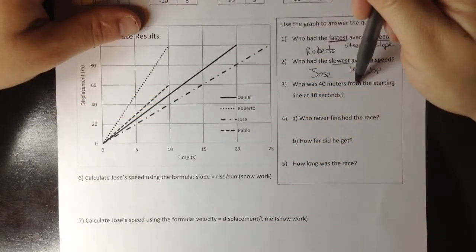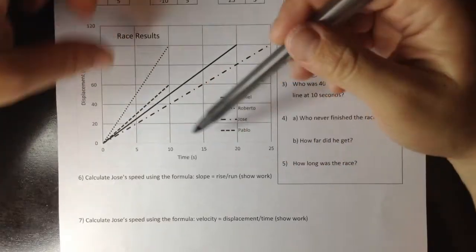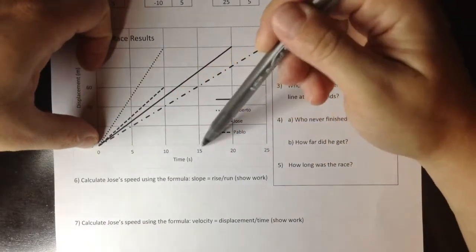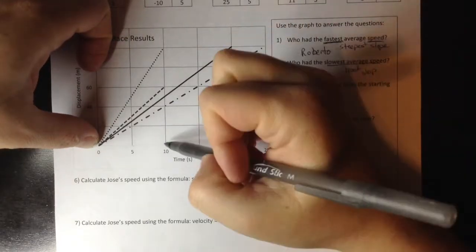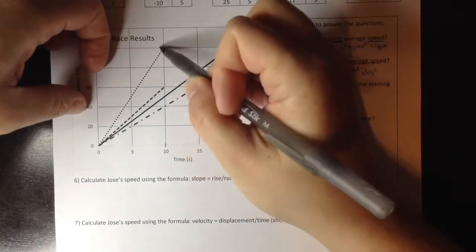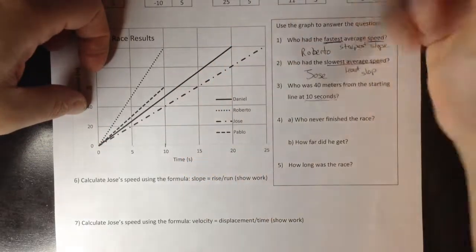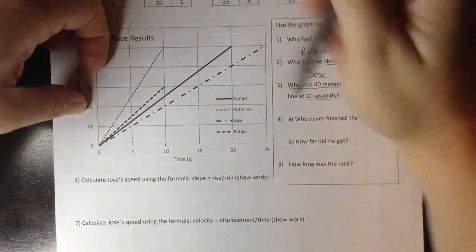Alright, who was 40 meters from the starting line at 10 seconds? Well, time's down here. It's 0 seconds, 5, 10, 15, 20, 25. We're paying attention to the 10 seconds. So at time 10 seconds, where each of these graphs are at 10 seconds. Who was 40 meters from the starting line?